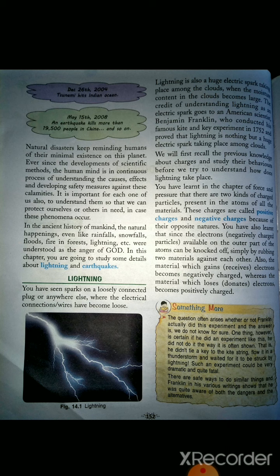We learned in the chapter of force and pressure in previous classes that there are two kinds of charges, positive and negative charges, right? Same charges repel each other, and opposite charges attract each other. We also learned that electrons, which are negatively charged and available on the outer surface of the atom, can be knocked off simply by rubbing two materials against each other. So when we rub two things, one object becomes positively charged and the other becomes negatively charged, and the charges will be equal and opposite. Meaning if we have 100 positive charge, then the other object will have 100 negative charge. So equal and opposite charge will be created when we rub two things.